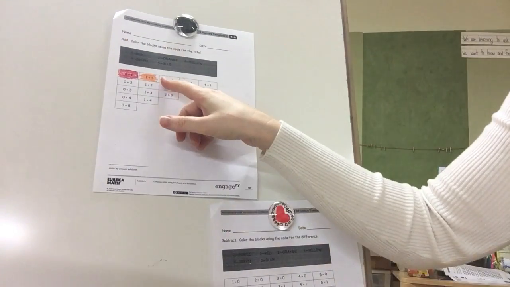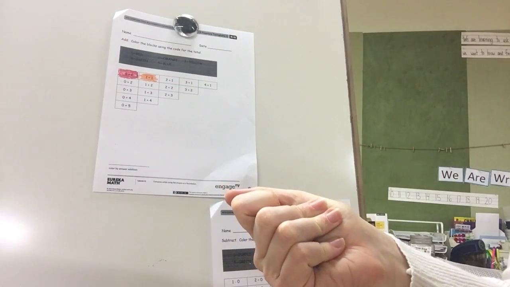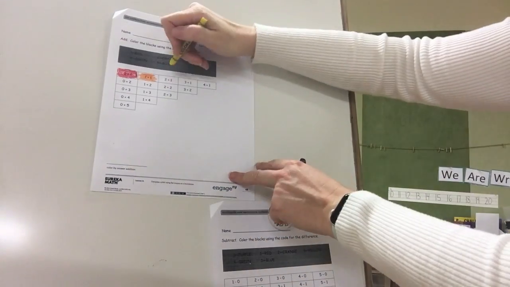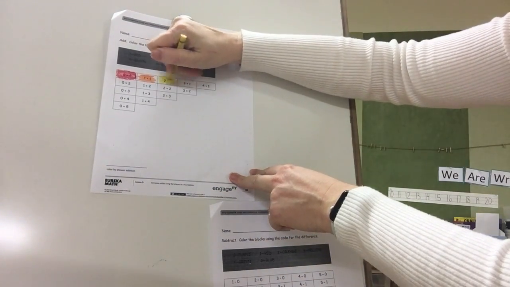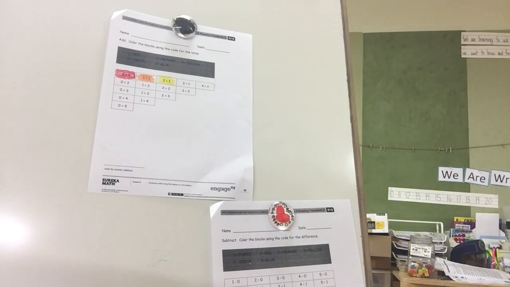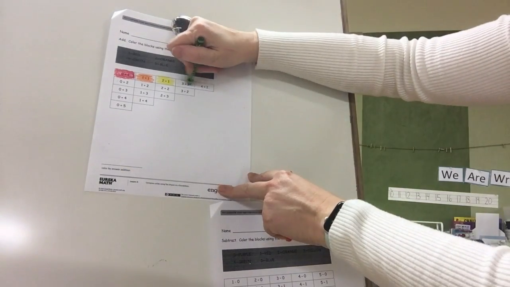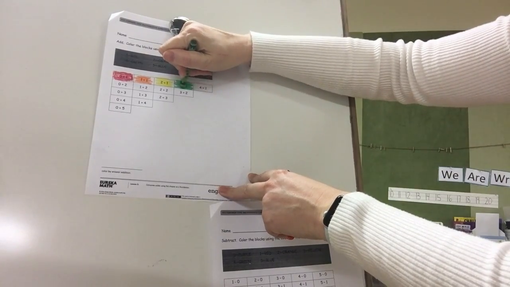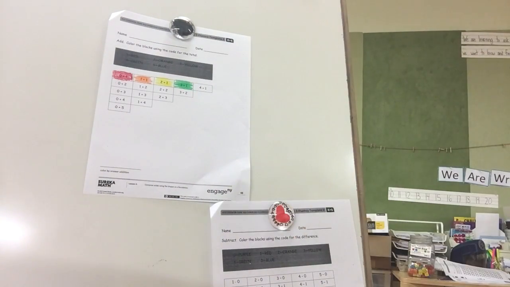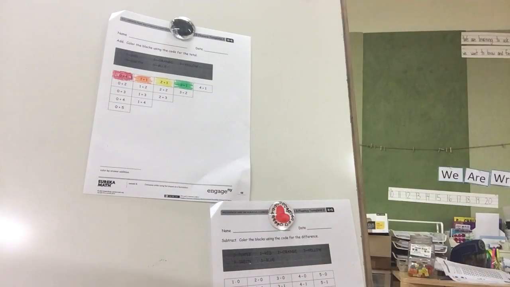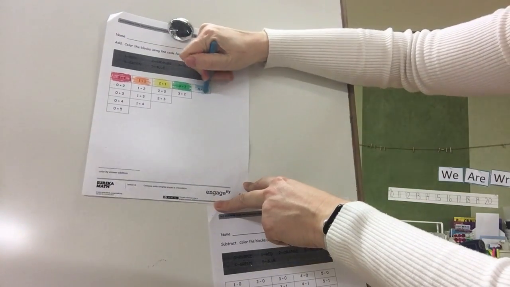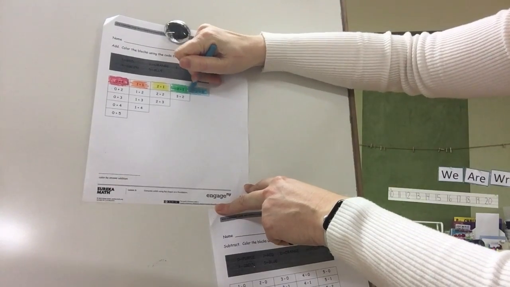Okay, next problem. 2 plus 1, 3. You color it yellow. Okay, 3 plus 1 equals 4. If the answer is 4, you color it green. Okay, last one in the top row. 4 plus 1 equals 5. And if the answer is 5, you color it blue. So we did the whole top row together.